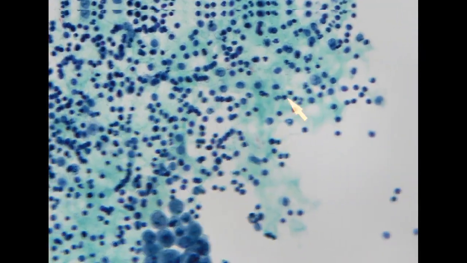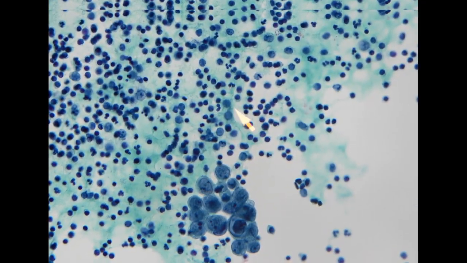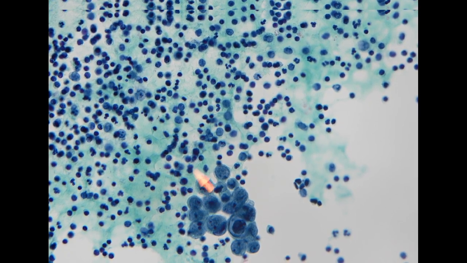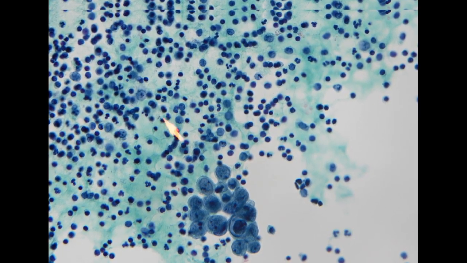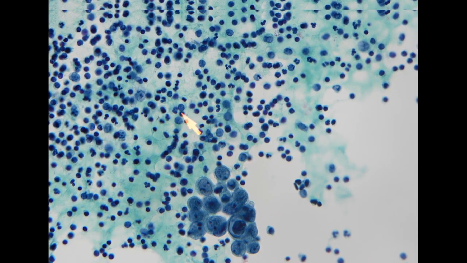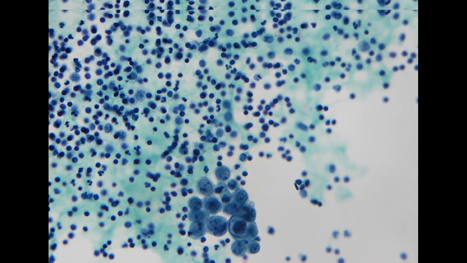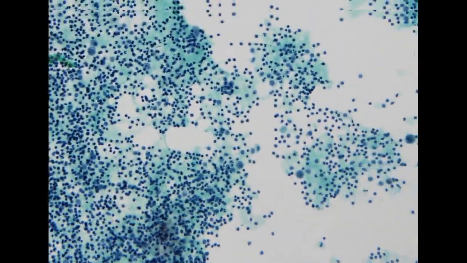And if we take a look at the background cells, we can appreciate that these cells show atypical change because the size is much bigger than the background cells, and the chromatin pattern is also quite different from the background cells. So this is still suspicious for metastatic adenocarcinoma.